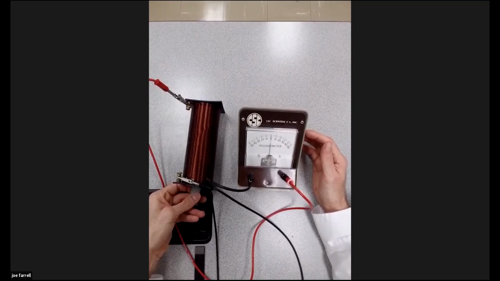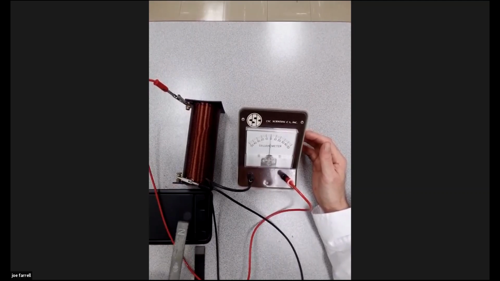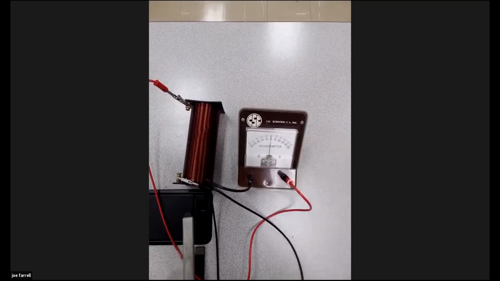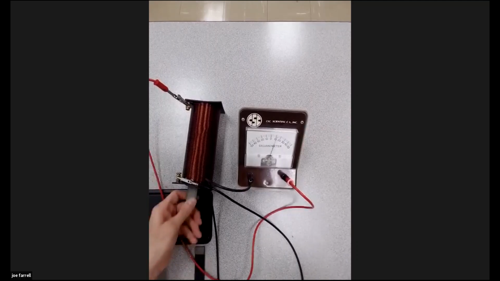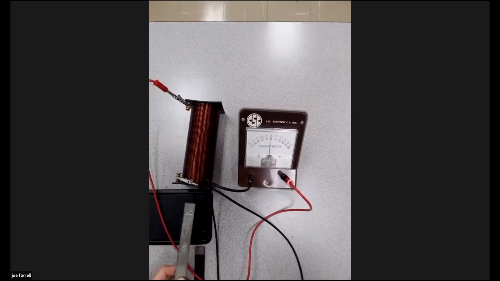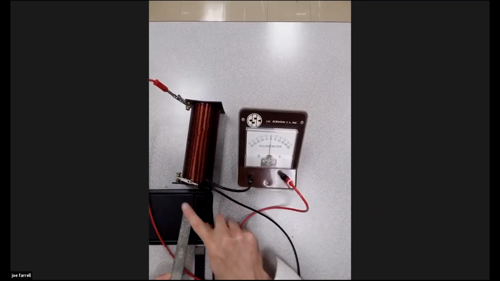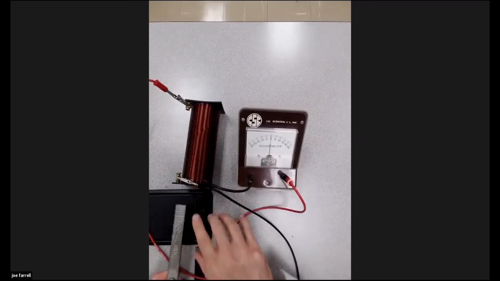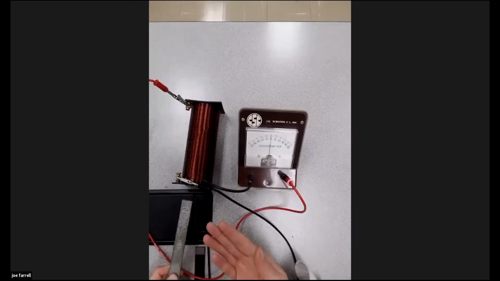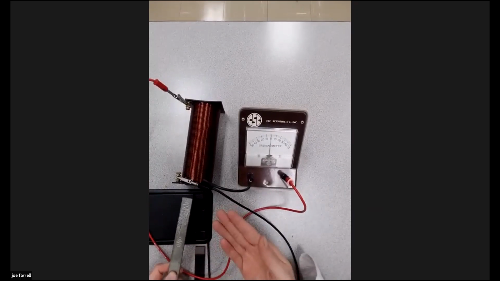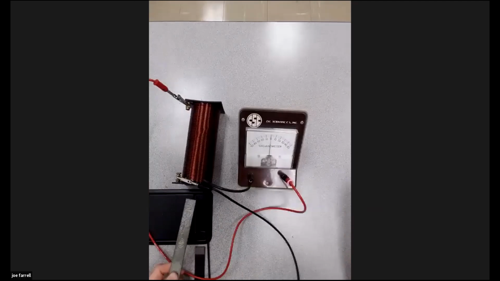3, 2, 1, go. So notice I got a little current. When I go into the coil, I get a little current. When I come out, I get a little current. So it's a change. There's actually magnetic field that's going in these loops. And it turns out when the magnetic flux going through the loops is increasing or decreasing, when it's changing in some way, then I get a current.